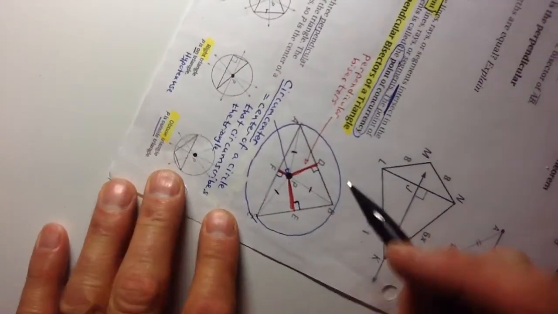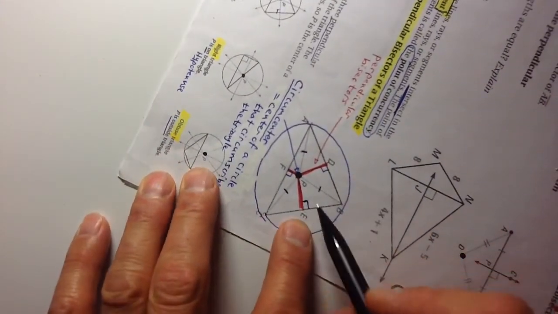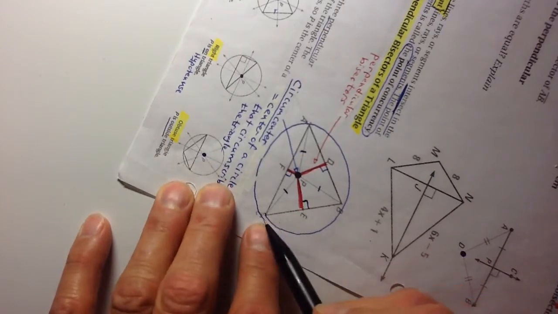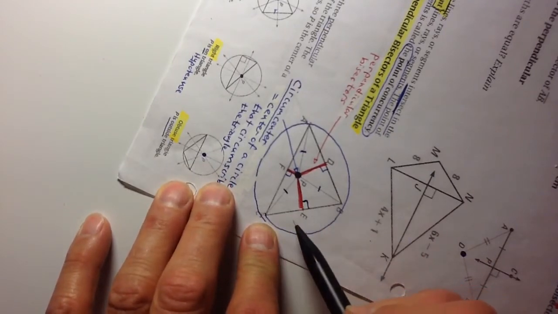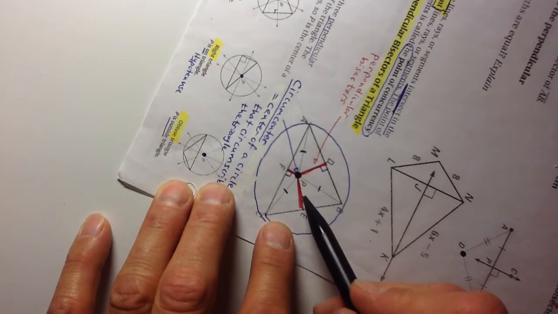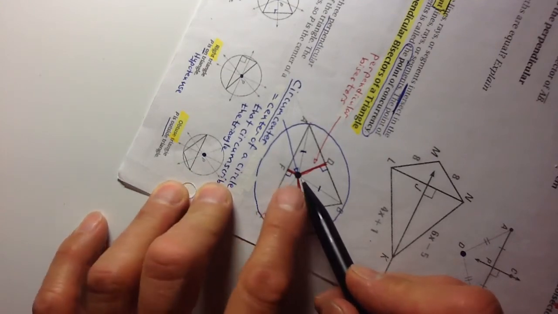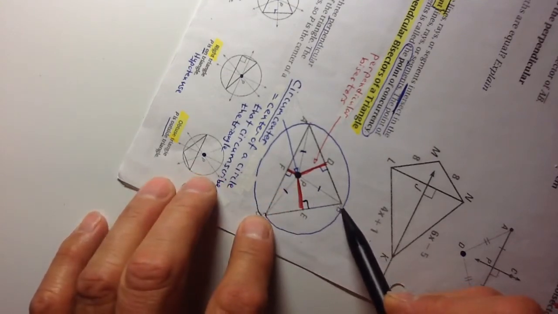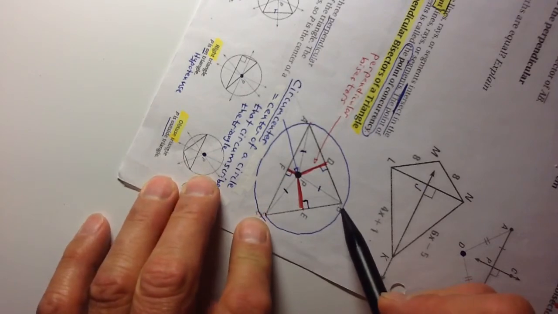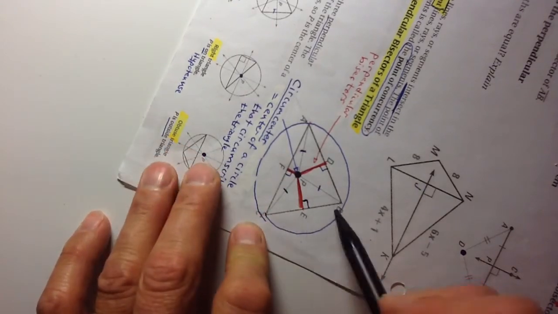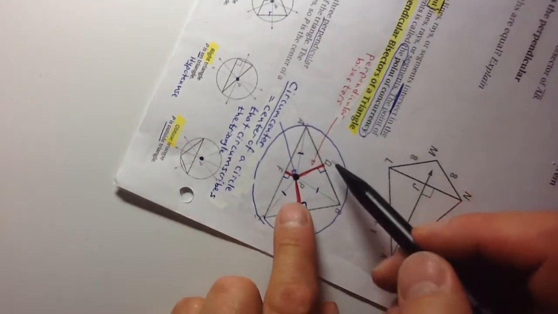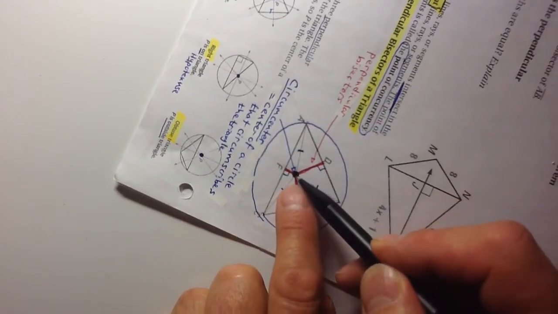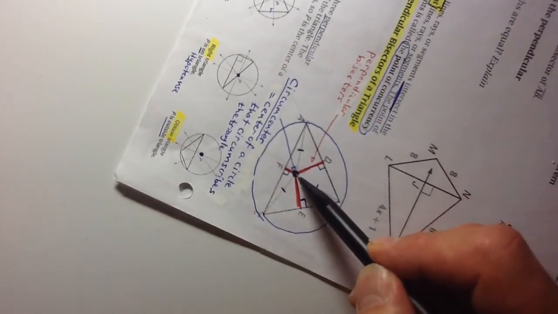Now let's rotate this around. In fact, let's do this one. It's a little bit bigger, easier to see. So here is another perpendicular bisector of this other side, and each point on this perpendicular bisector is equidistant from the endpoints of this segment. Okay. Now notice that these two perpendicular bisectors intersect.